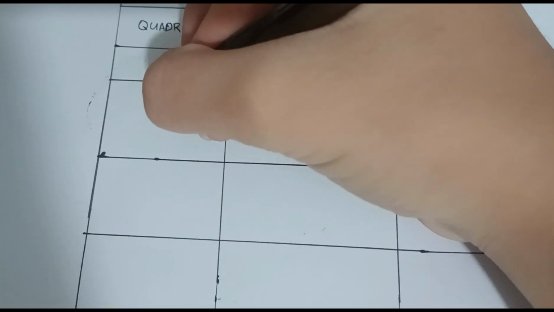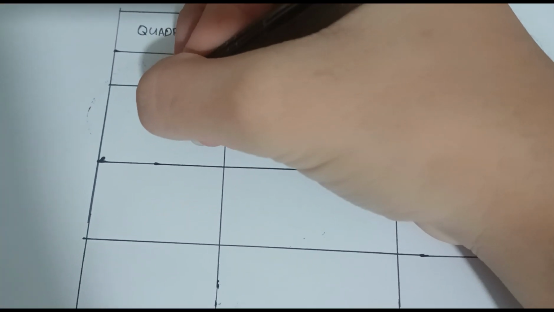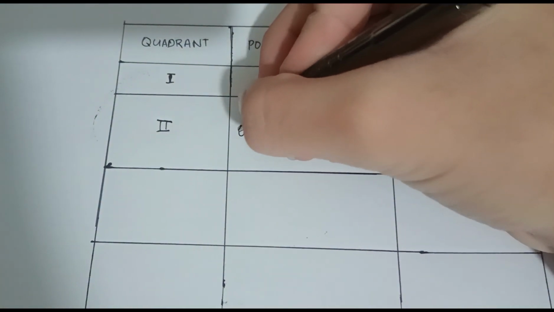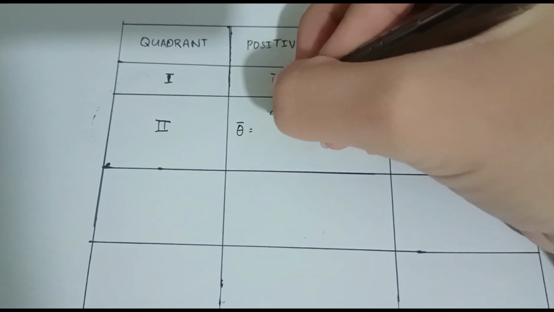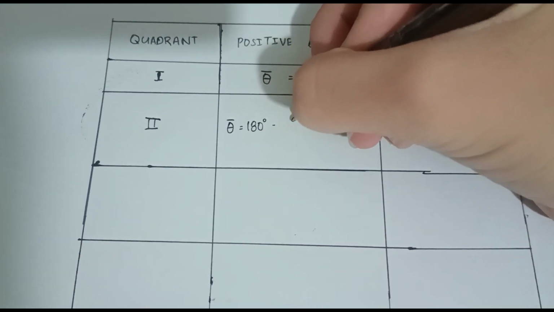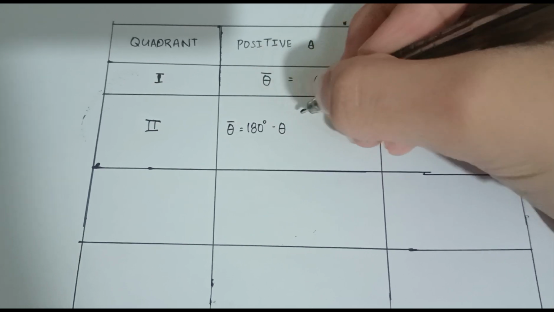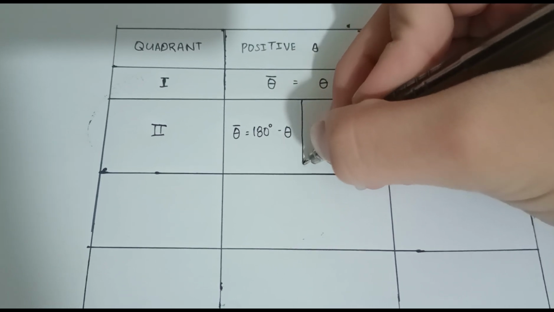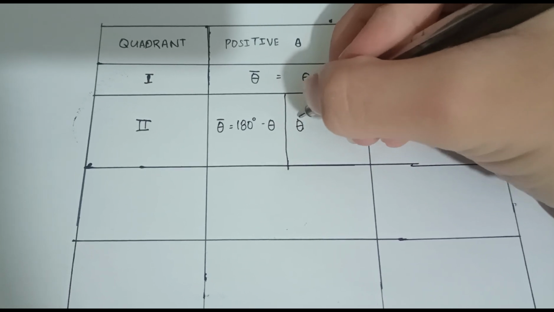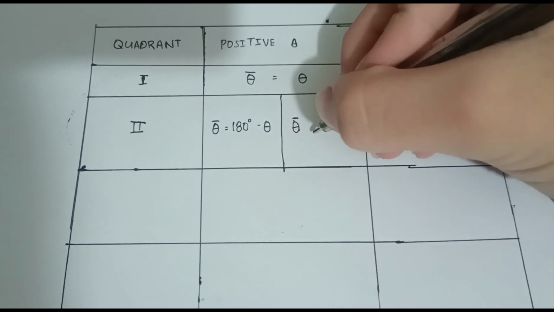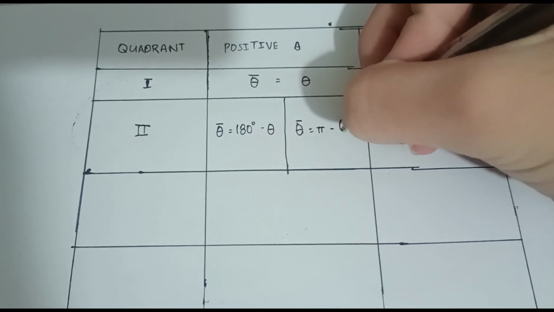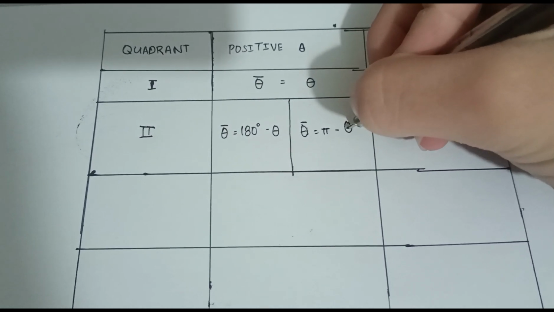And now, if the given angle is in quadrant number 2 and the given angle is positive, we will use the formula: reference angle equals 180 degrees minus the given angle, or reference angle equals pi minus the given angle.